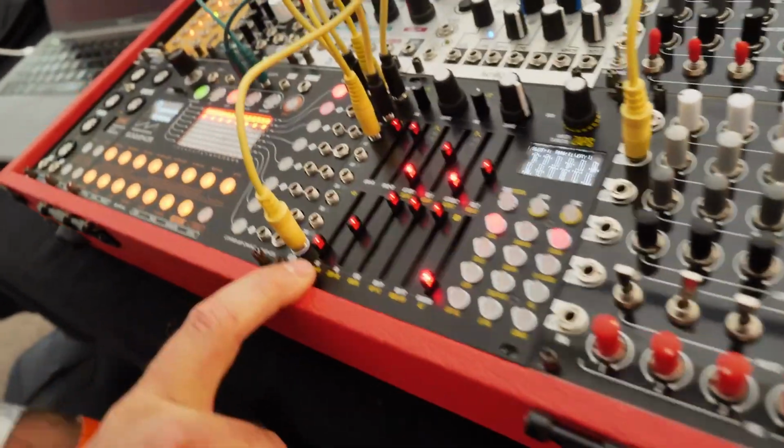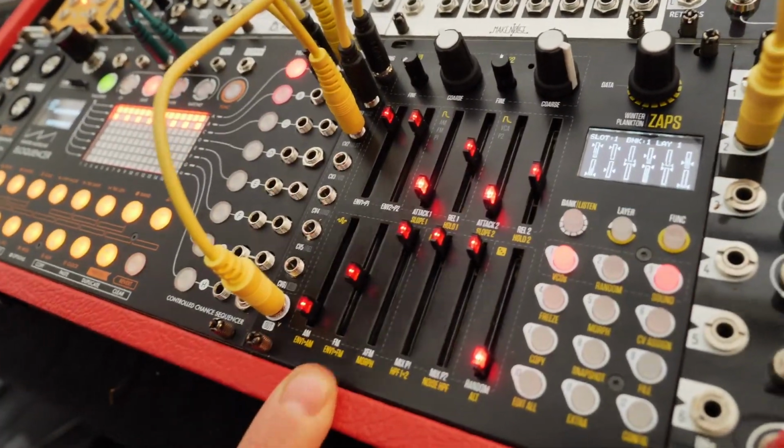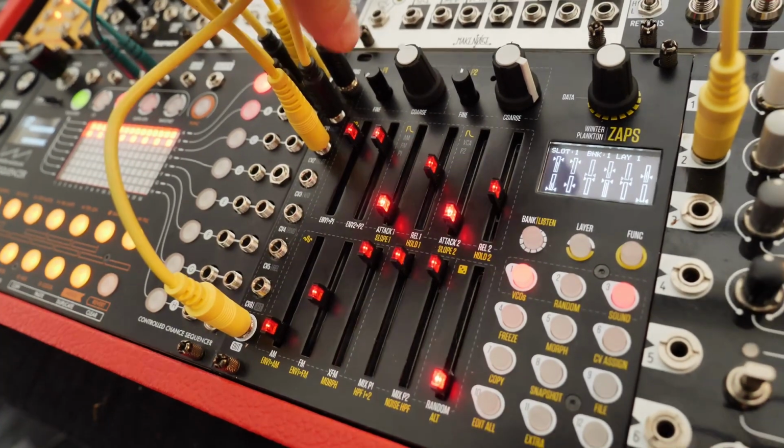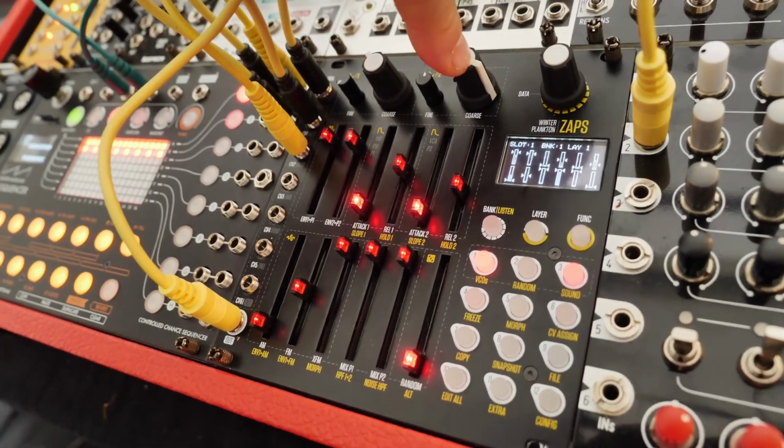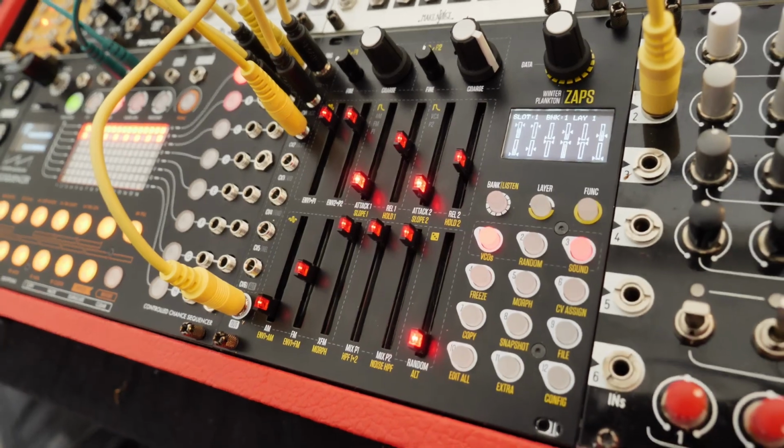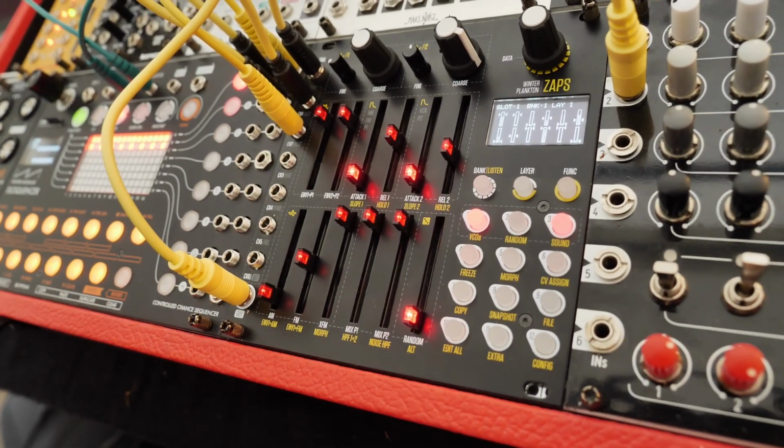You can do routings, and also, for example, for the envelopes, envelope 1 can be sent to control the AM, to control FM, and to control the VCA, to control the pitch of oscillator 1, the pitch of oscillator 2. And well, if you want, we can take a look.